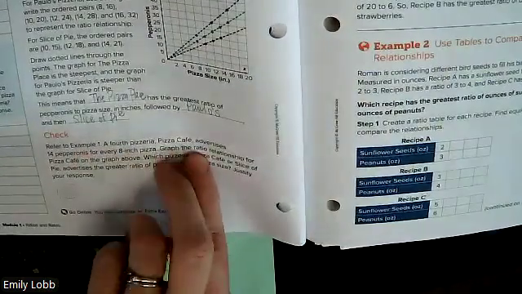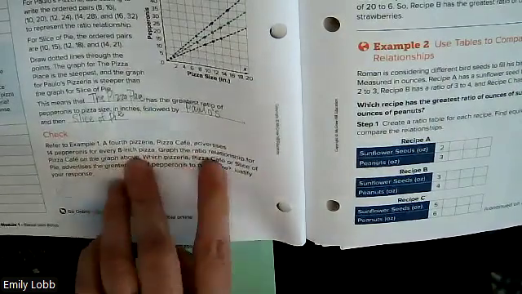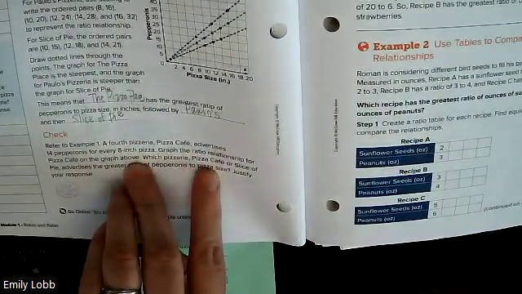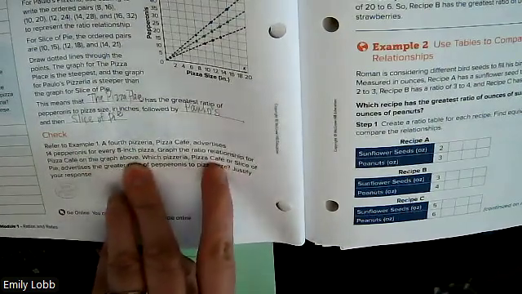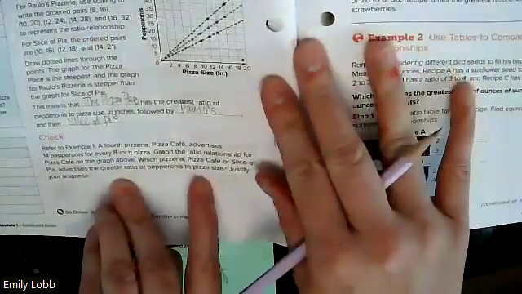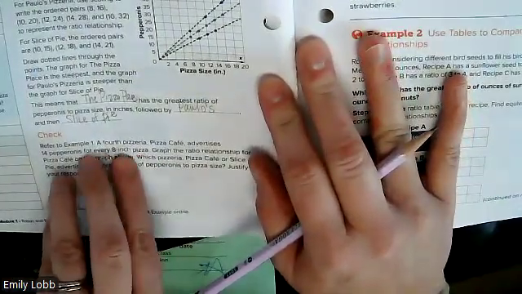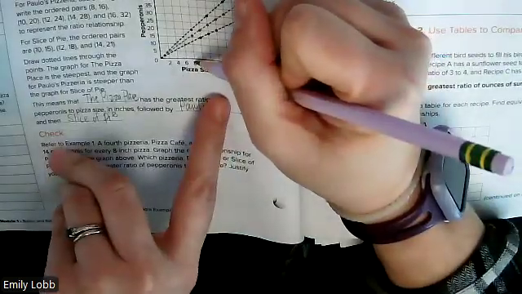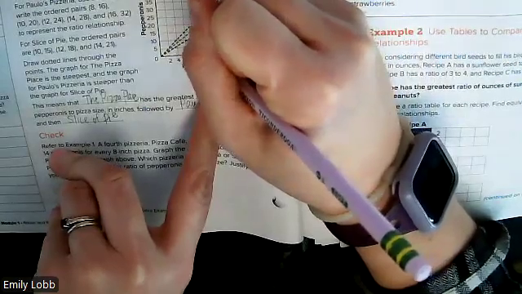Refer to example 1. A fourth pizzeria, Pizza Cafe, advertises 14 pepperonis for every 8-inch pizza. So let's graph that relationship so we can compare. All right, which pizzeria, Pizza Cafe or Slice of Pie, advertises the greatest ratio of pepperoni to pizza size? Let's plot this point, 14 for every 8 inches. So here is the 8. 14 would be below this 15 here.